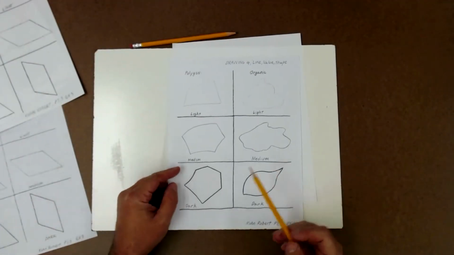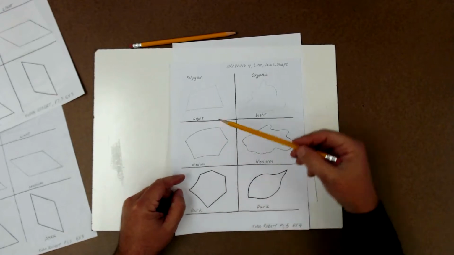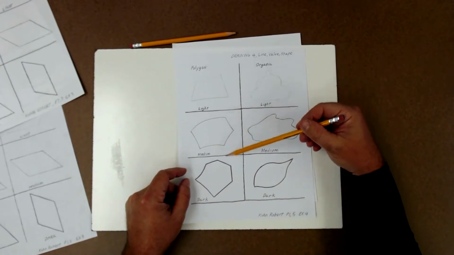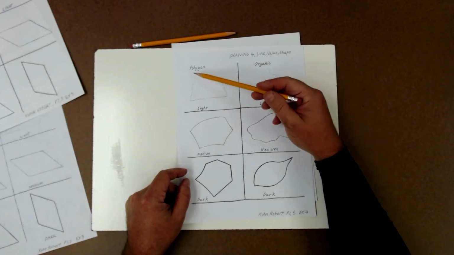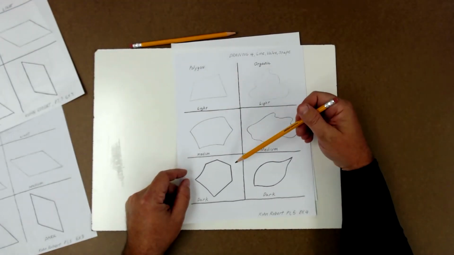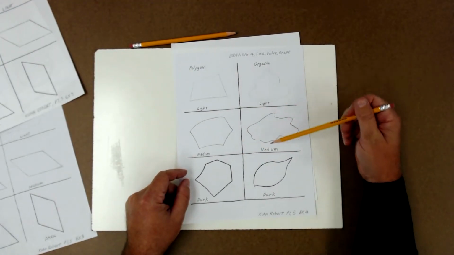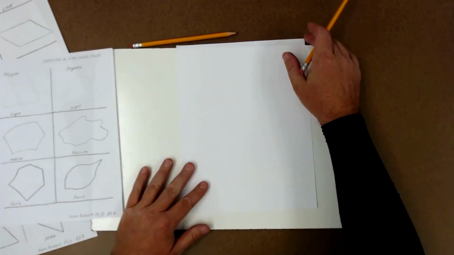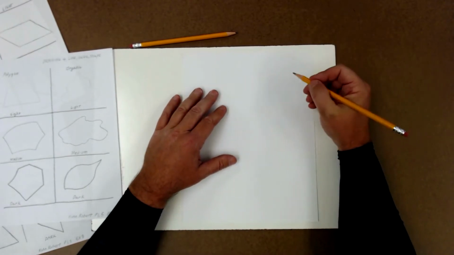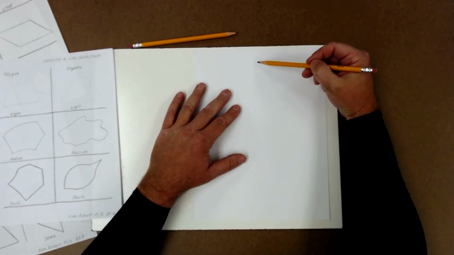Okay, but now we've got some really cool ones, right? We've got the polygon, which is undefined, and you'll see I've made each one of those a little bit different, but they're all multiple sided, thus poly, right? There's not a particular number to it. And organic, which is just whatever, right? Okay, so we'll just start it off by drawing a quick guidelines right here.